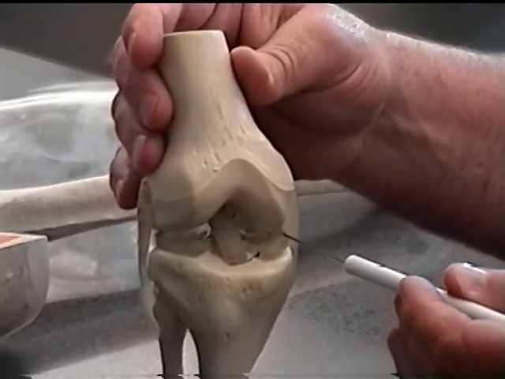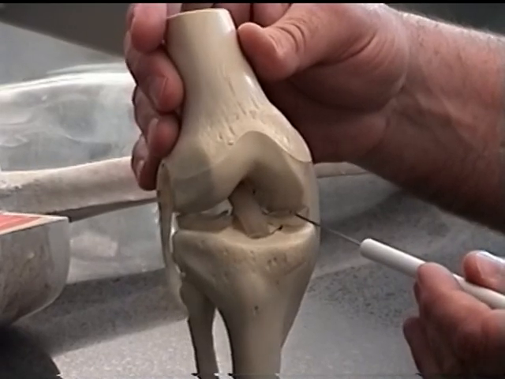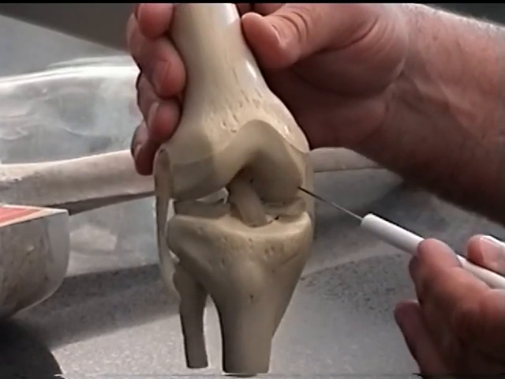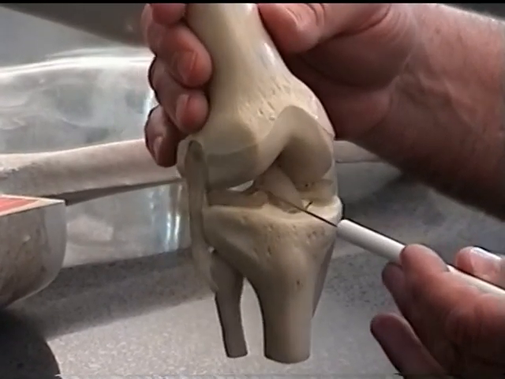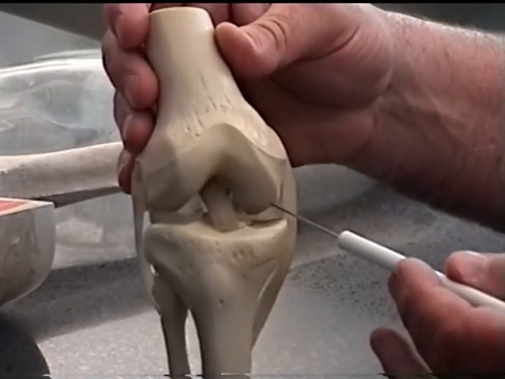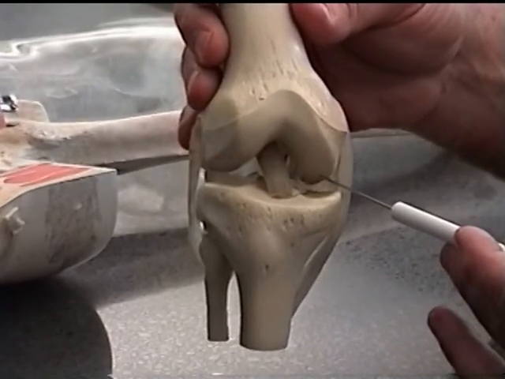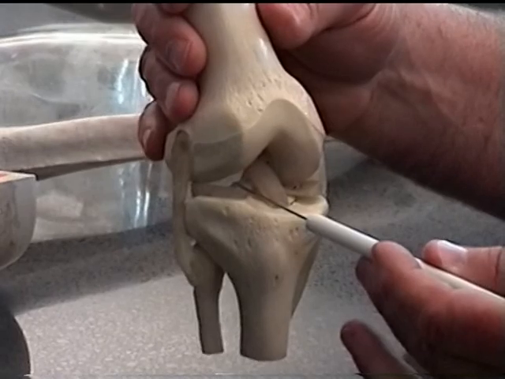And these are pads of fibrocartilage that we refer to as meniscus. So the one on the medial side here is the medial meniscus, and the one on the lateral side is the lateral meniscus. So if somebody says they tore the cartilage in their knee, then they either tore the MCL here or the ACL over here.